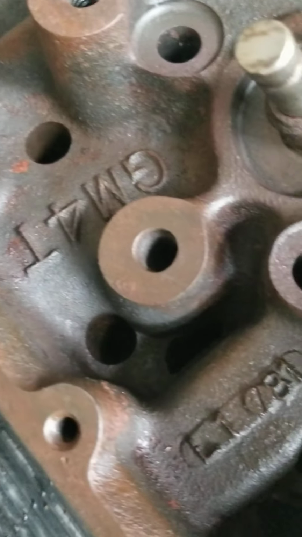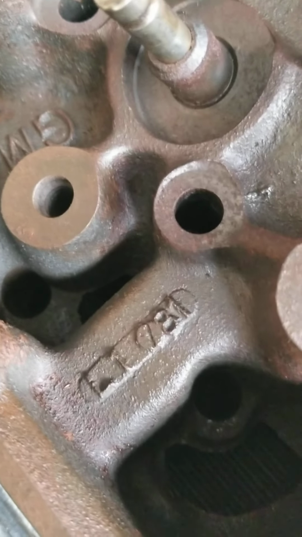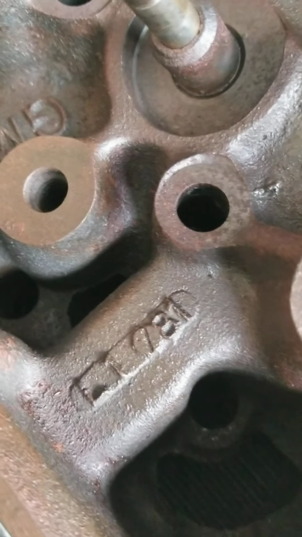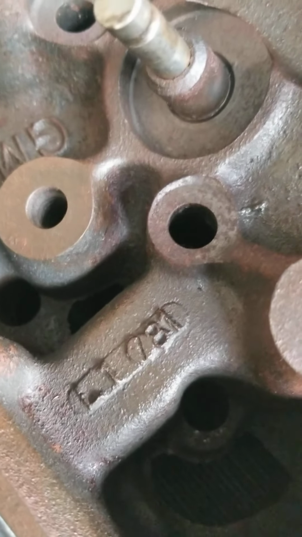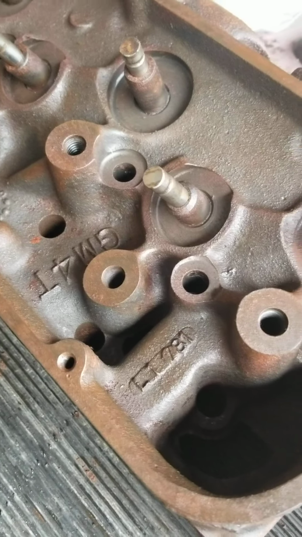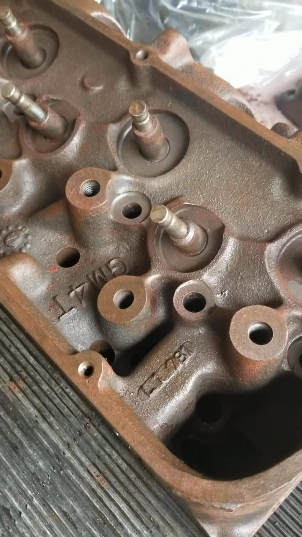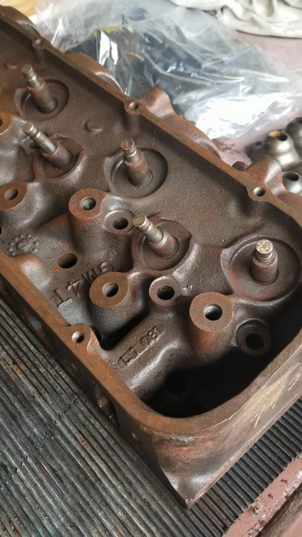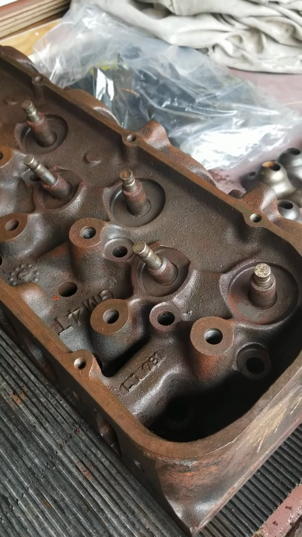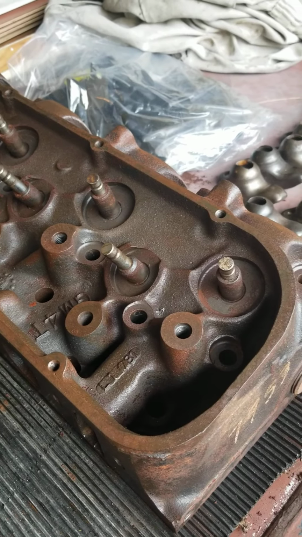This head was also made in 81. It was made 3 days after the other head I have, but they're in the same series. Both of these heads are part of the unleaded gasoline era, which started in 1975. So that means you have a pair of heads.